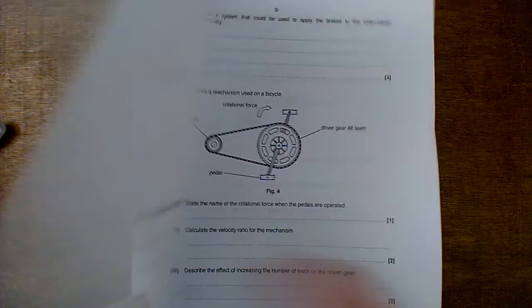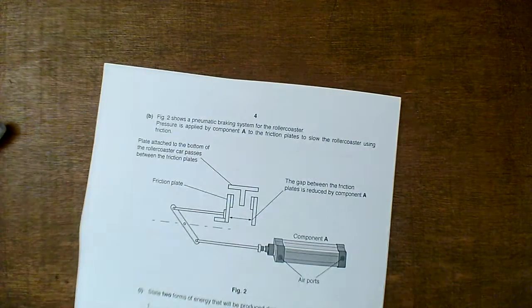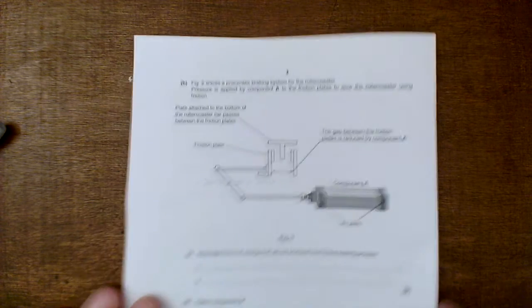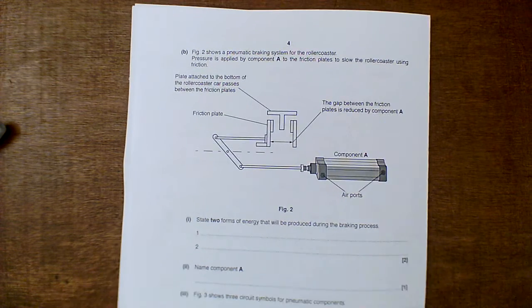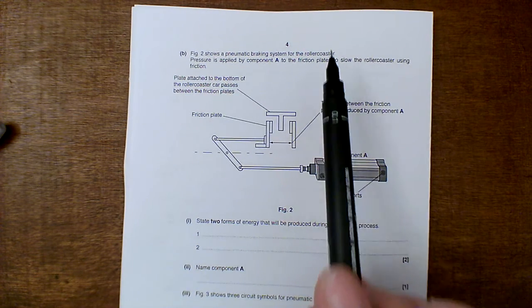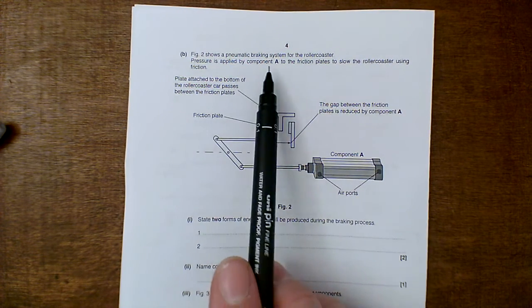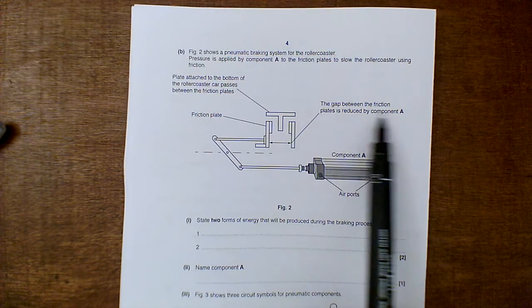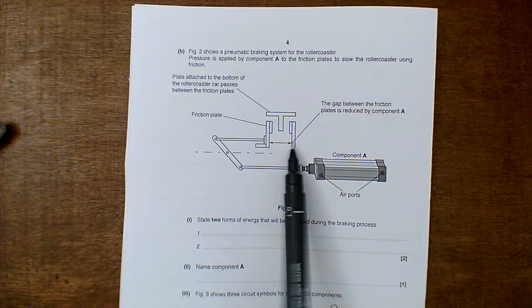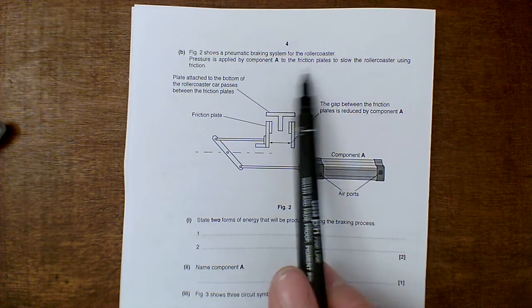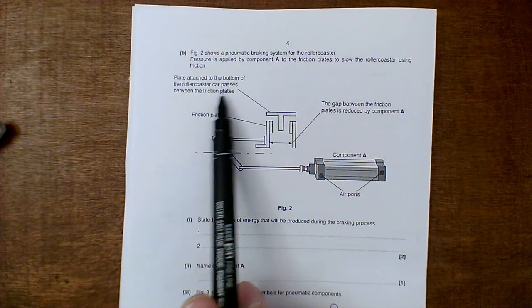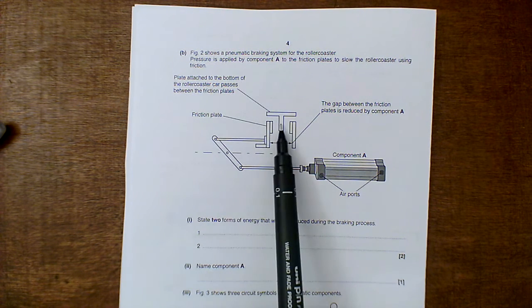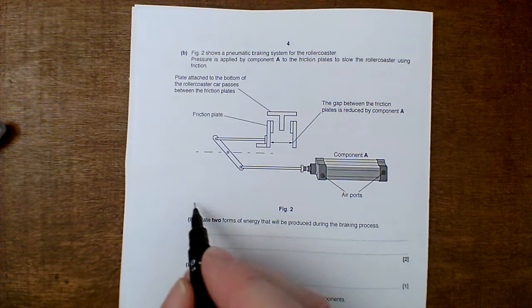So we're on to a theme, and the theme of this question too is the roller coaster. Let's have a look at what they're asking. We've got a diagram here. It shows a pneumatic braking system for the roller coaster. Pressure is applied by component A. These are sort of the brakes, to a friction plate to slow the roller coaster using friction. This plate is attached to the bottom of the roller coaster car and passes between the friction plates.